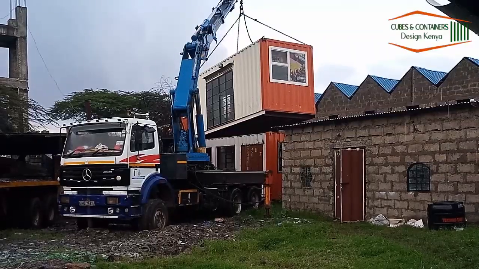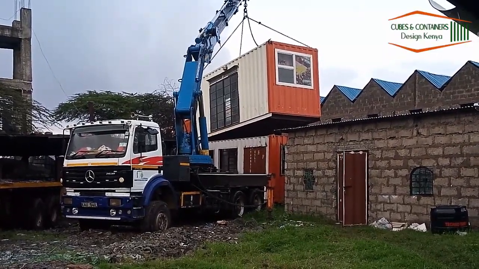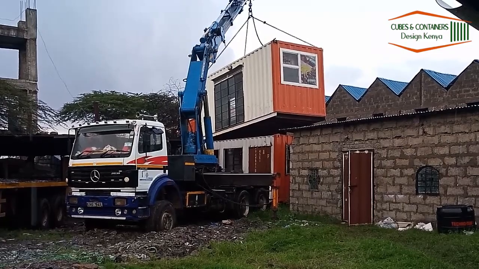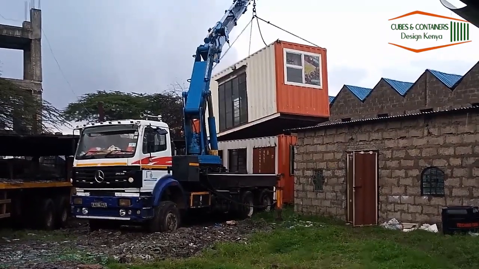We have done quite a bit. We have already set up the containers, one on top of the other. We are currently working on the staircase and the extension. Yeah, so that's it for the design. The next video will be a comparison between the design and actual construction on site.